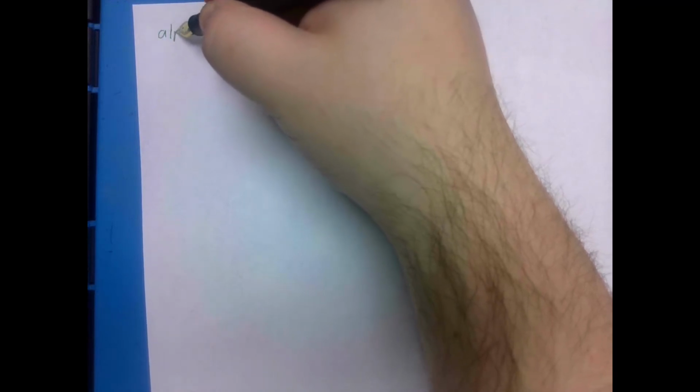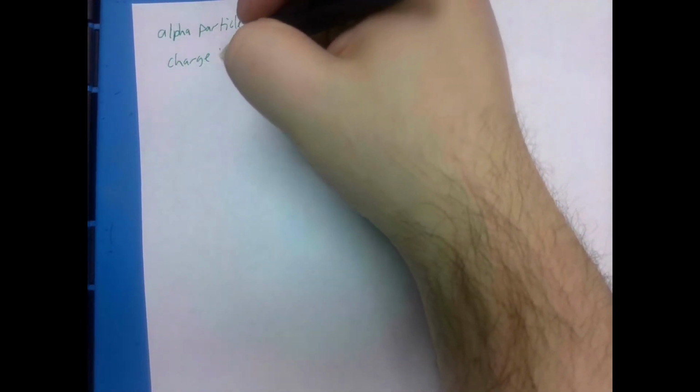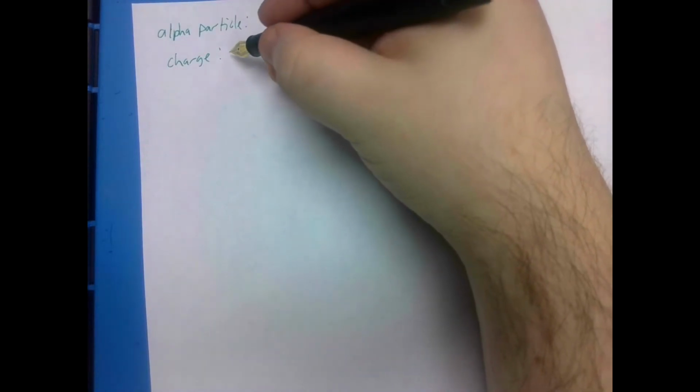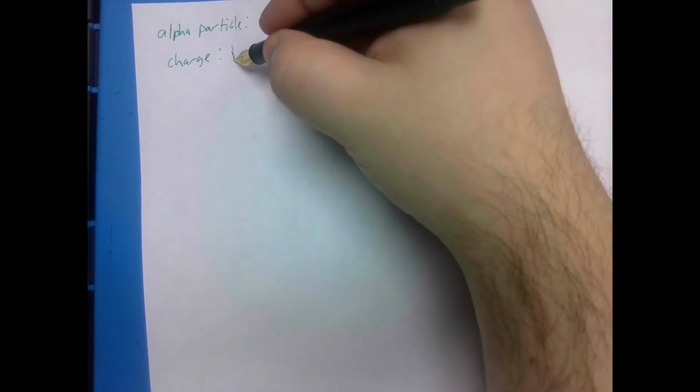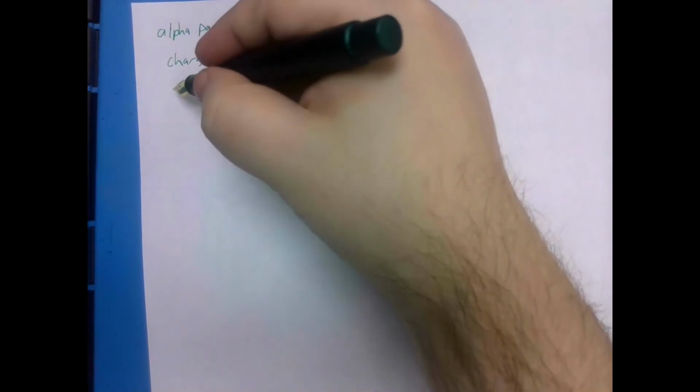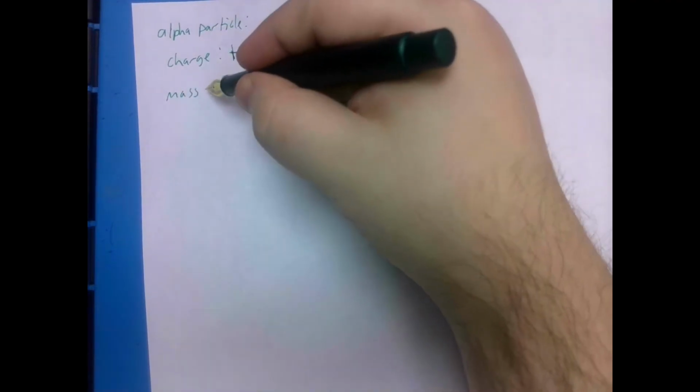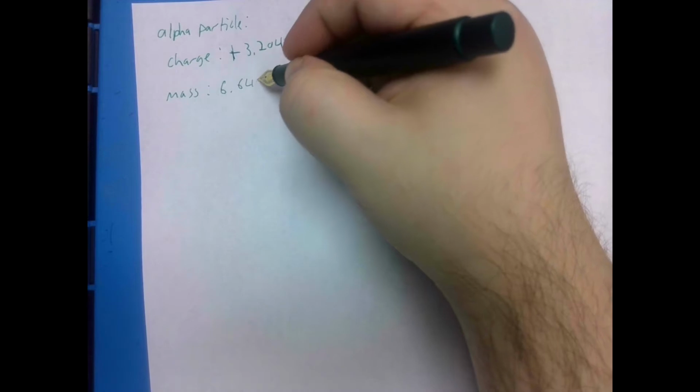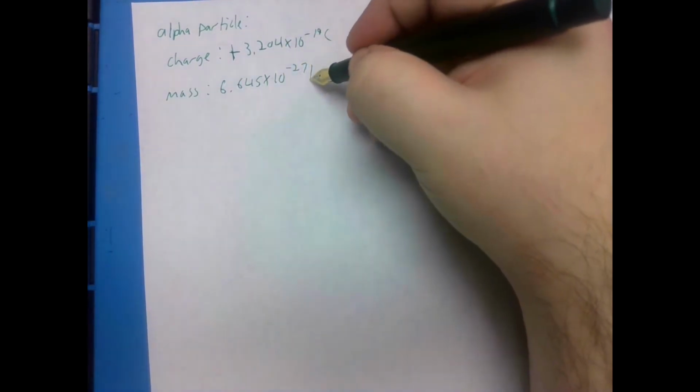Let's use another sheet of paper. So we have an alpha particle. Its charge is plus 3.204 times 10 to the negative 19 coulombs, and its mass is 6.645 times 10 to the negative 27 kilograms.